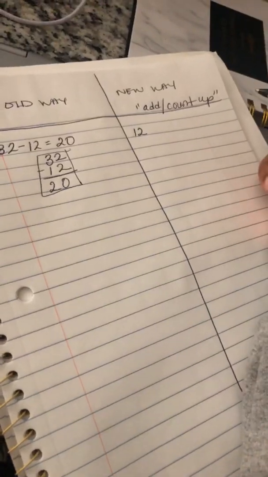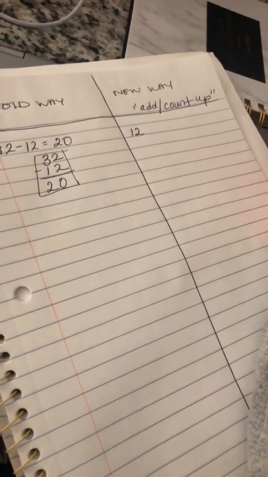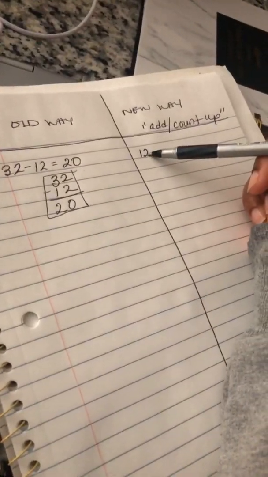Or you go to a store, you want to catch a sale price, you see the sweater for $18 in one store, it's $20 in another store. The difference between those two prices is $2, right? So you start off at 12. All you're doing is counting up to get to 32, right?